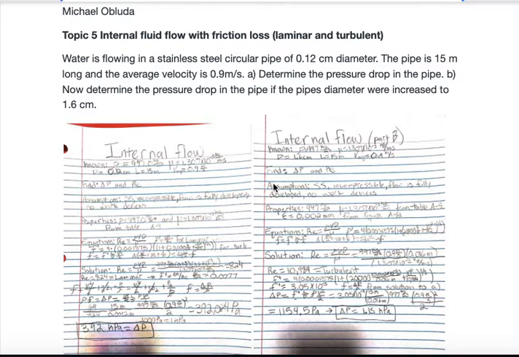The assumptions we're making in this problem are steady state, incompressible, the flow is fully developed, and there are no work devices in this case. The equation we're using is the extended Bernoulli equation. That is just an energy balance per mass with friction, because friction is a big factor in this pipe. One important thing to note is that there will be different friction factor equations depending on whether it's laminar or turbulent.